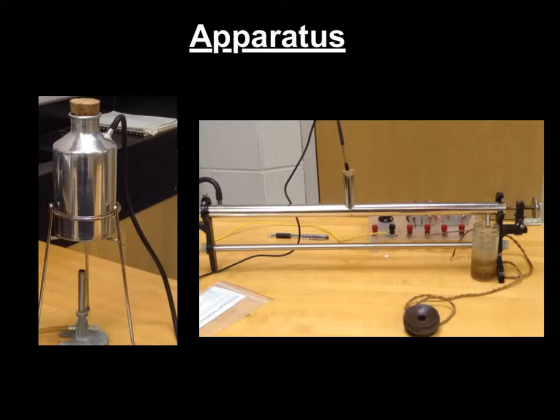So your apparatus consists of this big long tube with this little speaker. We'll get into why that's important. This is an old headphone. It's definitely older than you. It's probably older than your lab partner and you combined.